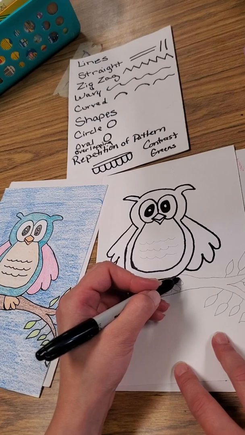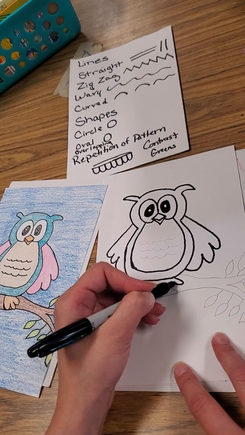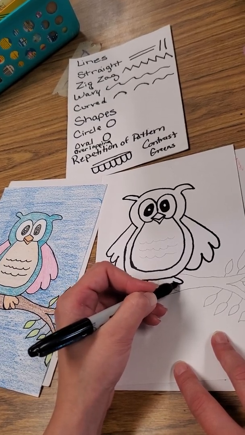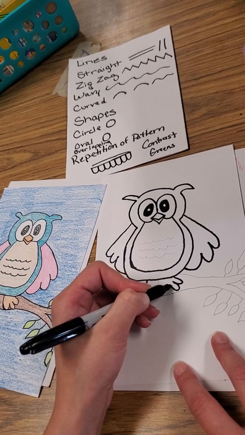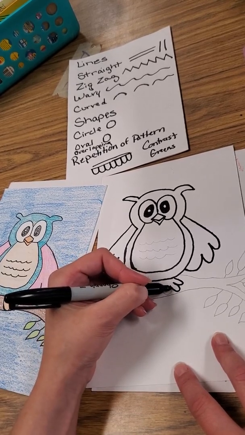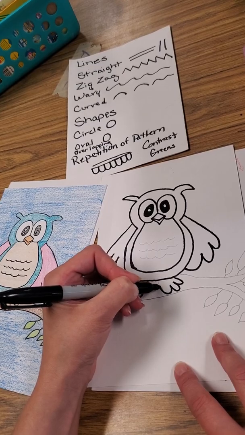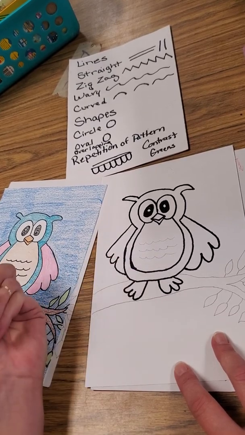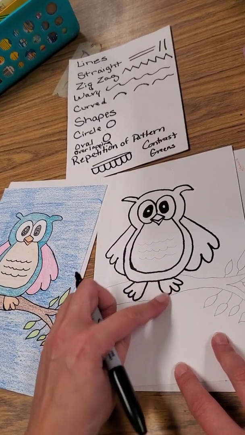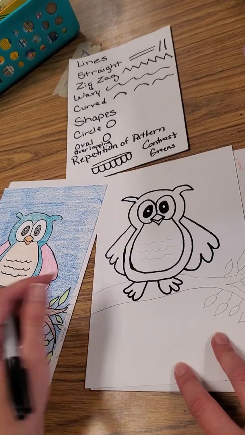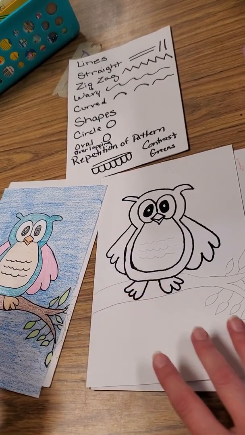And then over on the other side of the bottom of the owl, do the same exact thing as we did with the other one. Loop it 3 times. Loop it down and then back into the body.